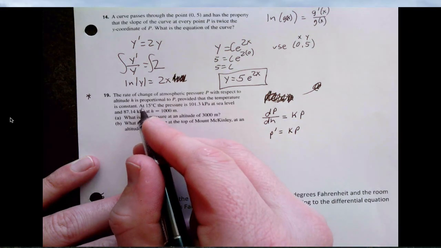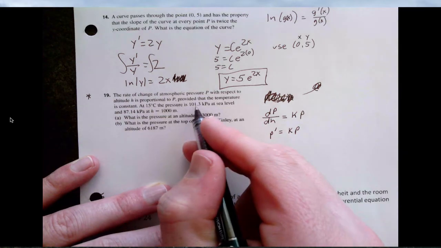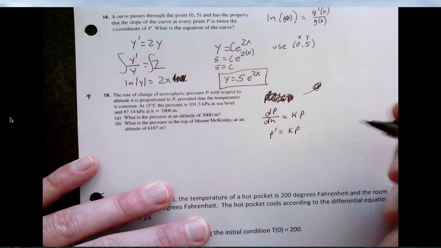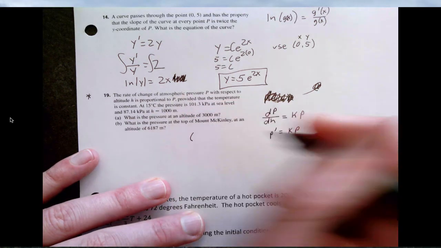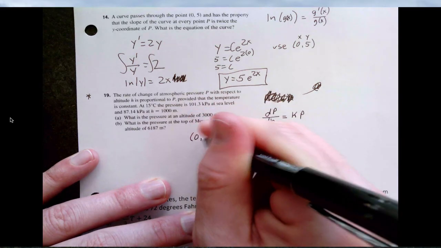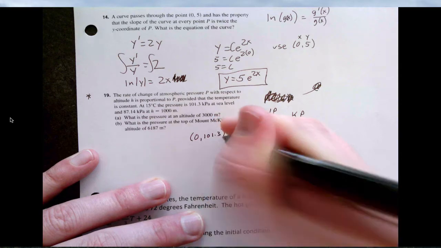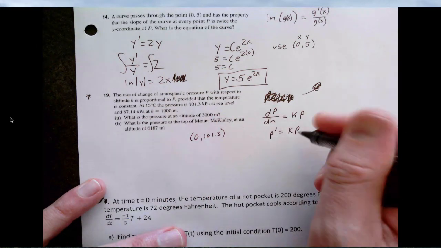At 15 degrees Celsius, we're not going to use that because that has to stay constant in order for this to work. The pressure is 101.3 at sea level. So we have an ordered pair now: at sea level, 0, 101.3.